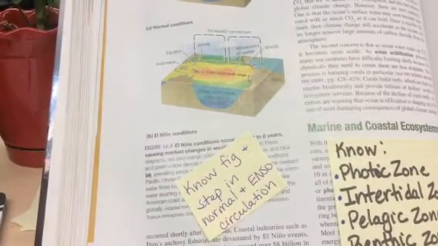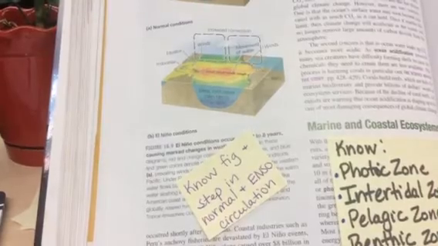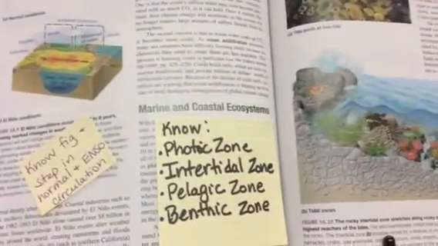So know this figure and caption and the steps in normal Pacific Ocean circulation and El Nino circulation. Extremely important to know these things. Study it a lot. Page 426.